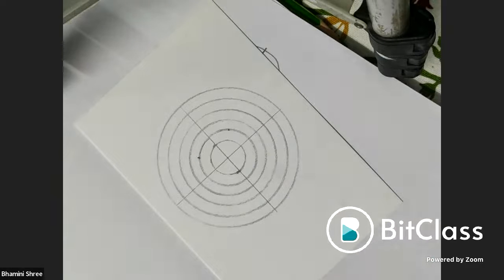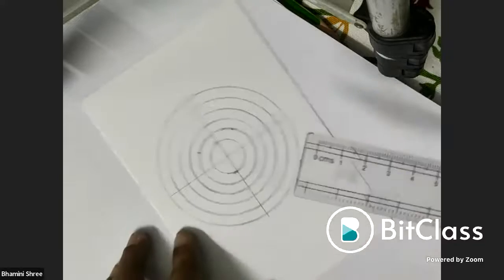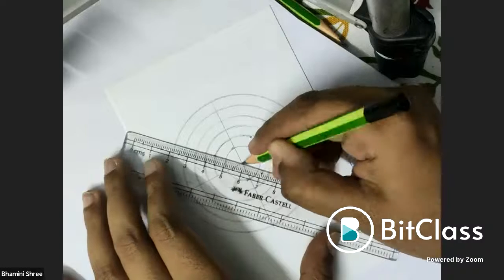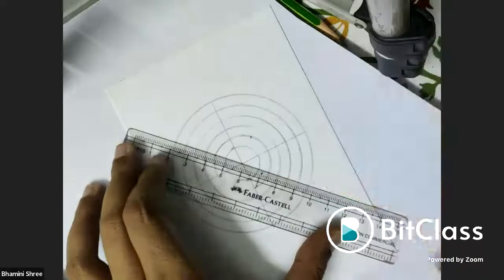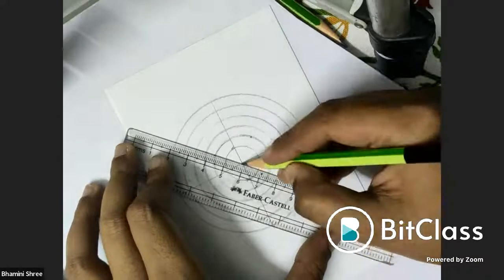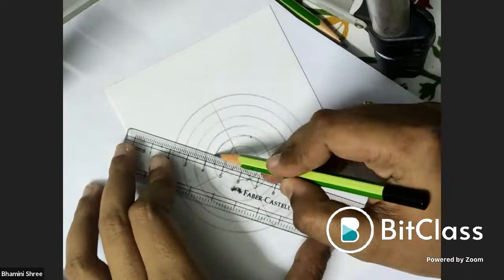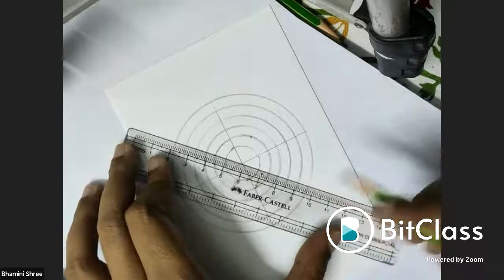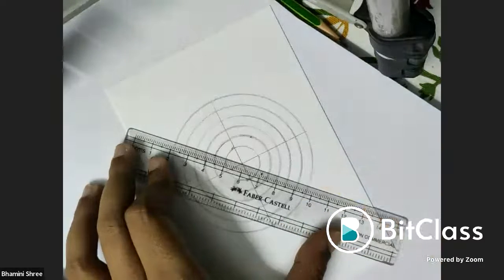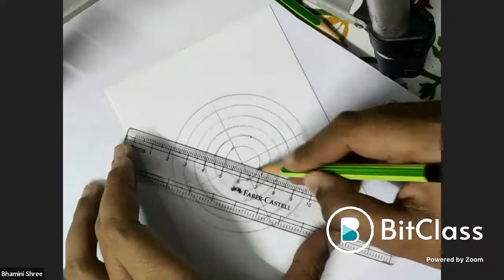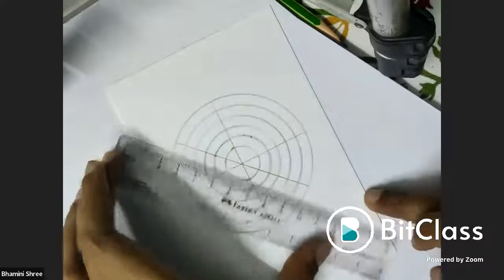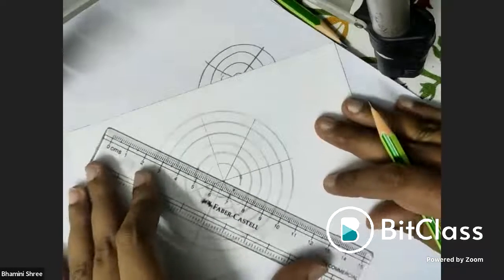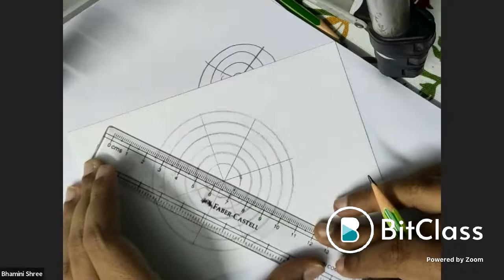Why are you doing this? Because you want to further divide this into smaller parts so that you have more scope of making your symmetric designs. Now I place my scale exactly on the center in a way that it touches the dot that I had made, and I will take a pause. I will see if things look equal or not. This section and this section, do they look equal? If yes, I will mark it here, and the same thing I'm going to do on the other side also. Keep it really, really light because this is only for your reference, not a part of the painting.